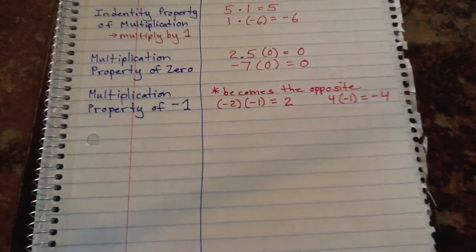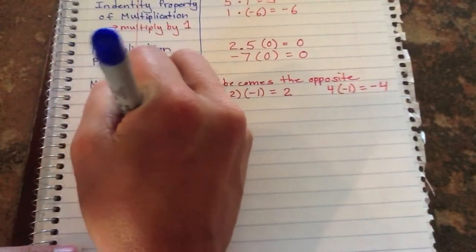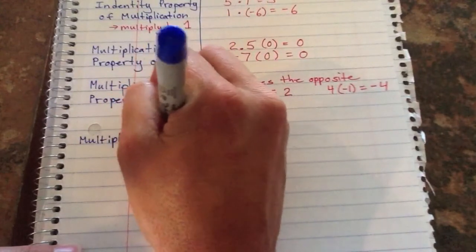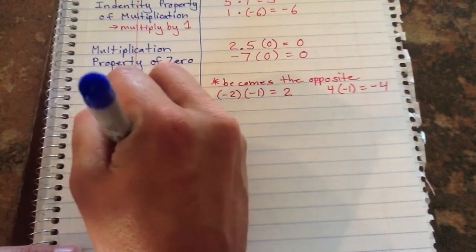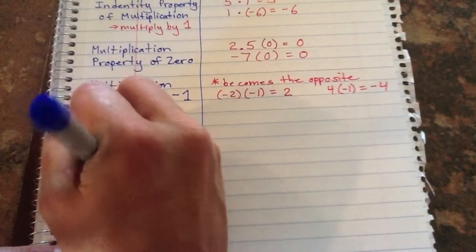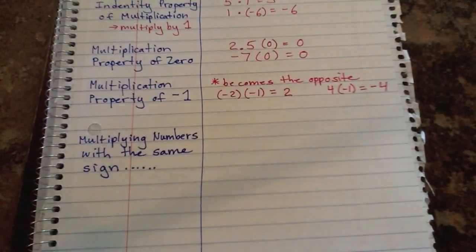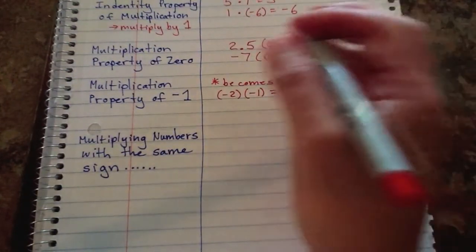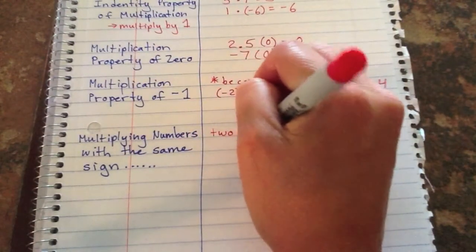Okay, quick review on the rules. Multiplying numbers with the same sign. Two positives always stay positive.